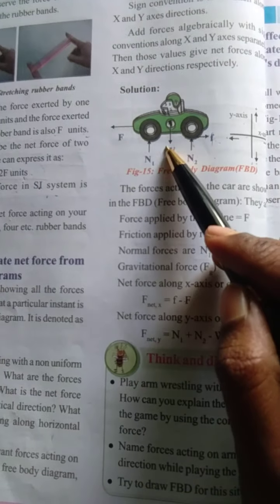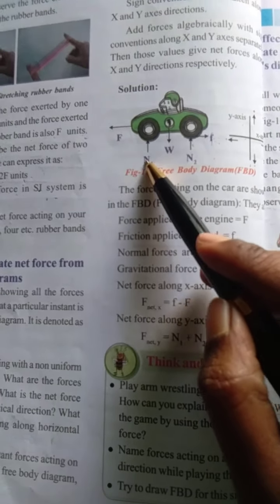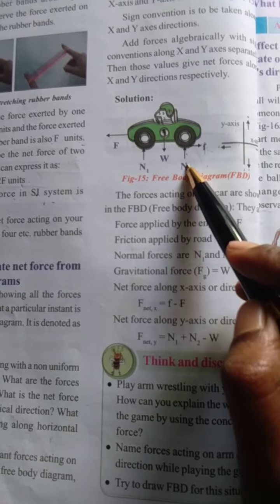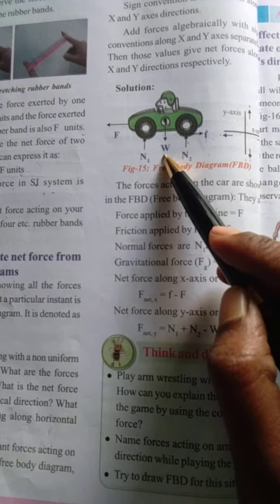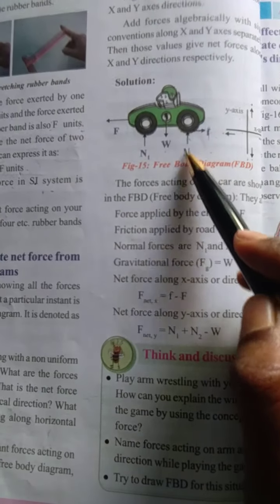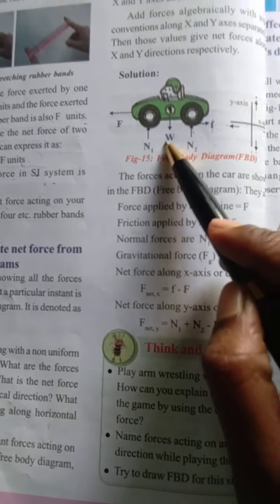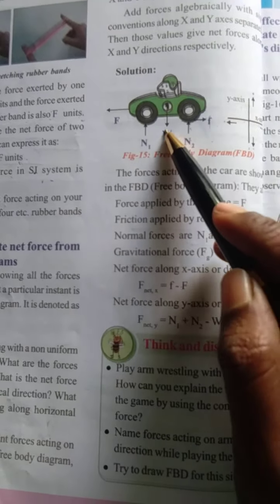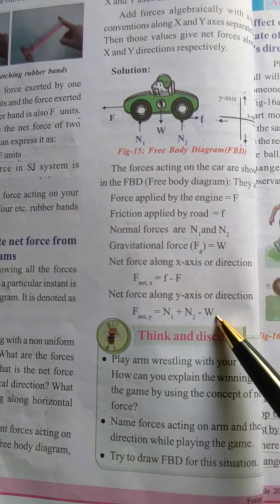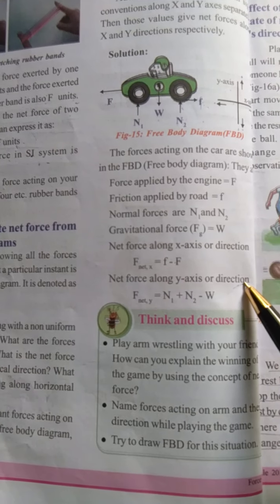N1, N2 and W, yes or no? N1 and N2 are in the same direction, while W is in the opposite direction. So N1 plus N2 is opposite to W, so you have to subtract: N1 plus N2 minus W. Clear? This is your net force along the y-axis.